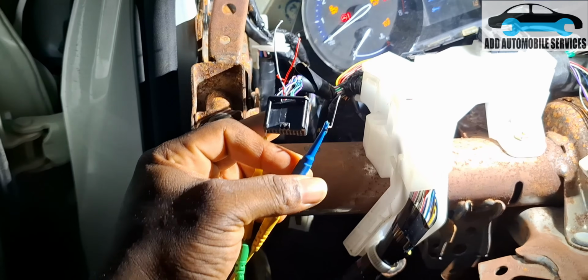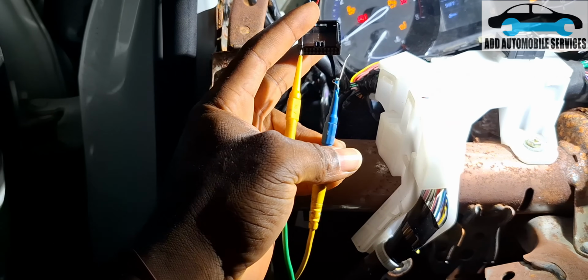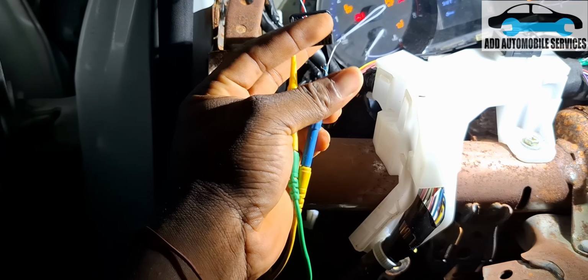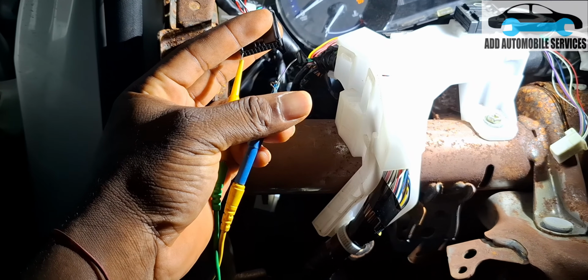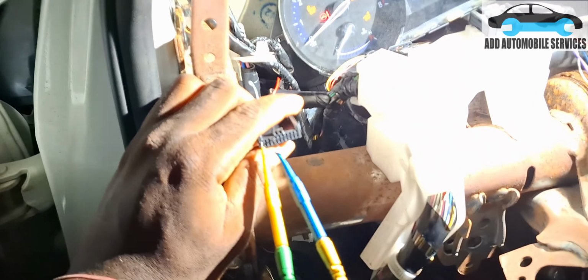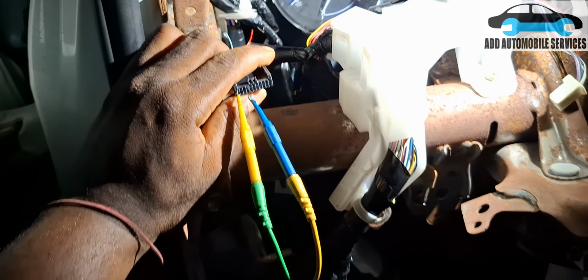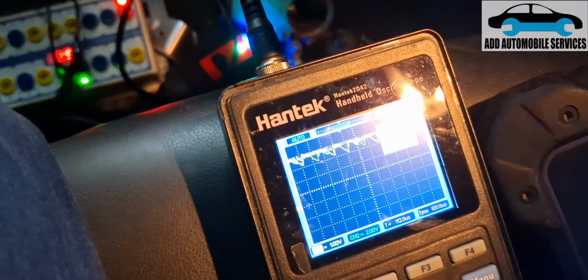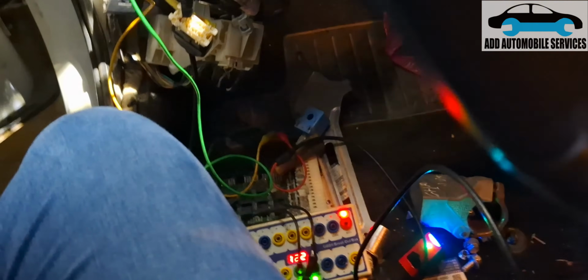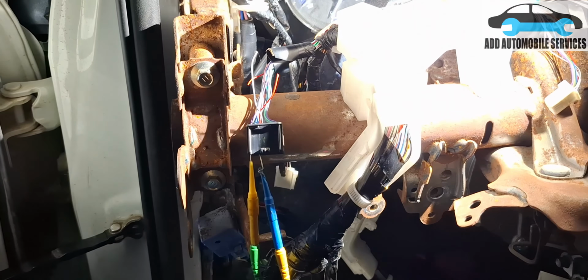So anytime I join any pin that is bad, the CAN line will go off or it will start misbehaving. So I'm doing the top ones. All the top ones are CAN low. So let me do it first and bring you guys back. So after connecting it on pin 4, you can see on pin 4 I'm having this bad CAN communication. So let me check what controls pin 4, and then I'll know what to do from there.